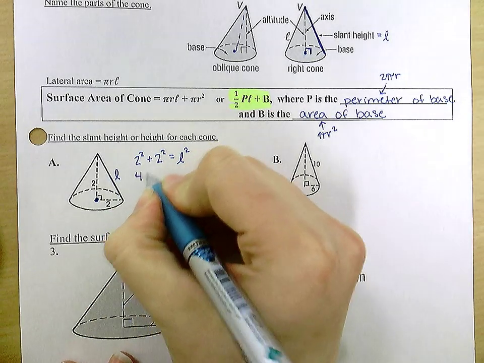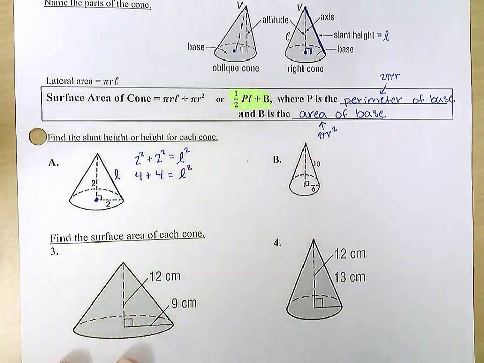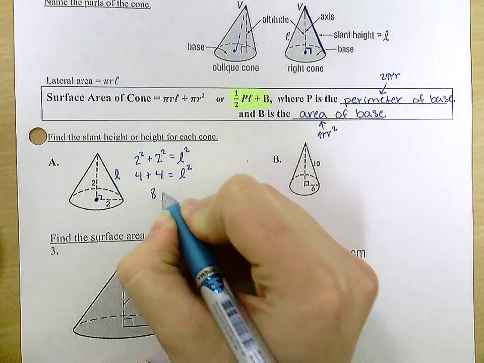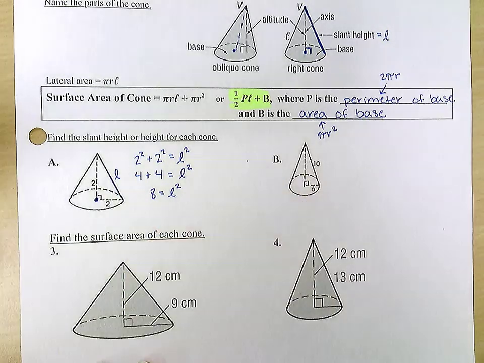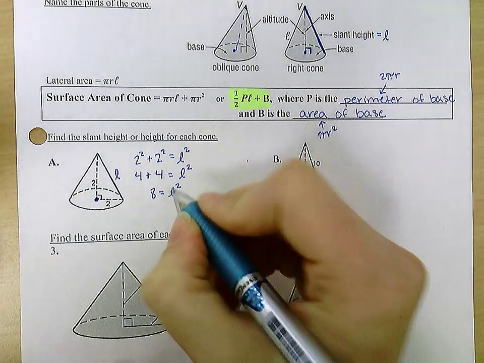2 squared is 4 and 4. So we have 8 is equal to our slant height squared. We need to take the square root of both sides.